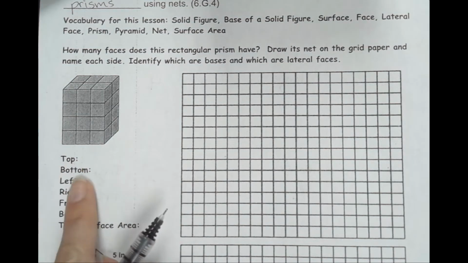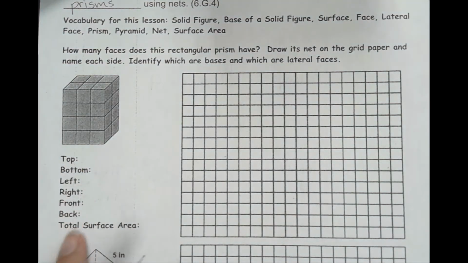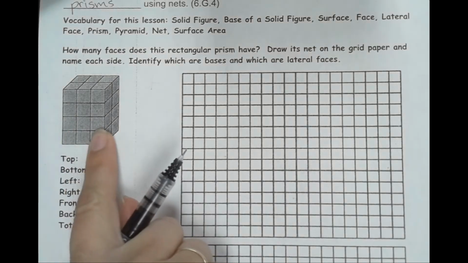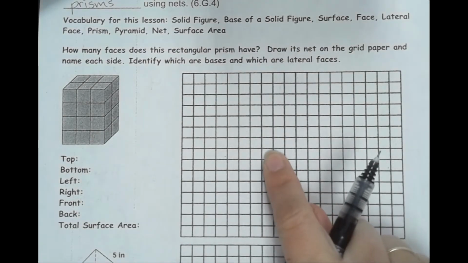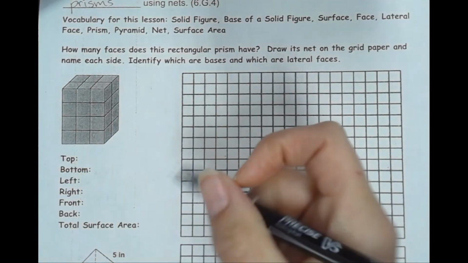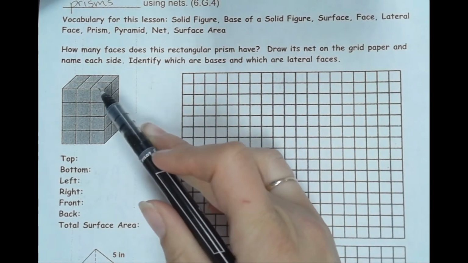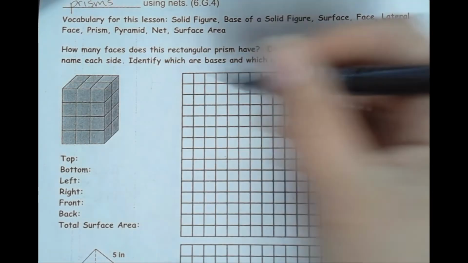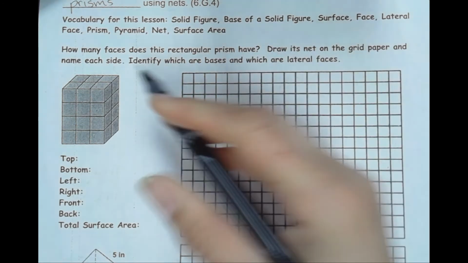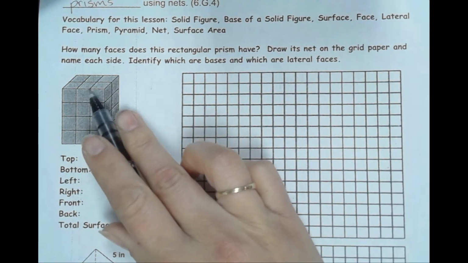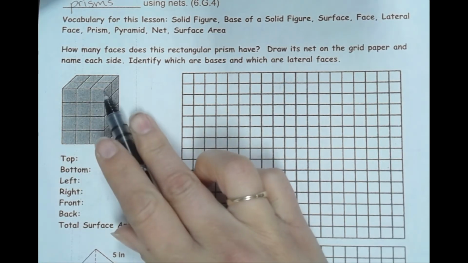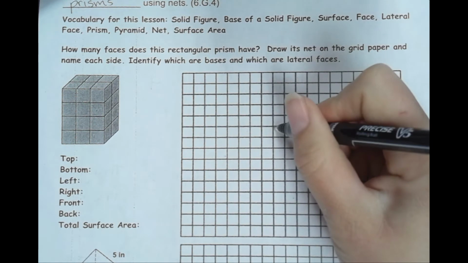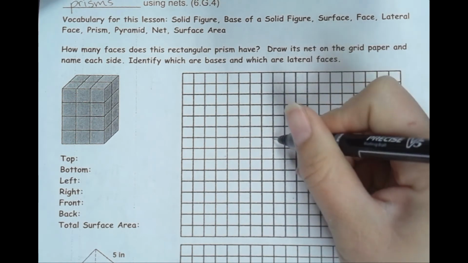Okay, we have the top, the bottom, the left, the right, the front, the back, and we're going to find the total surface area. We're going to start by creating a net for it on this grid paper so you can see it. So, from what I can see, I have a top. So if I start with the top and I were to cut it off, that could be my base. So my base would have 1, 2, 3, 4, 5, 6 squares in there. 2 by 3.